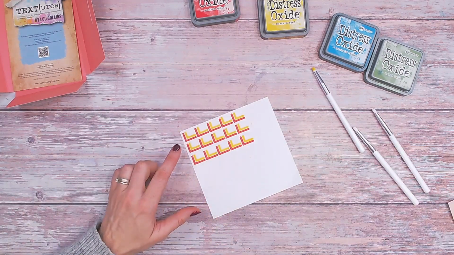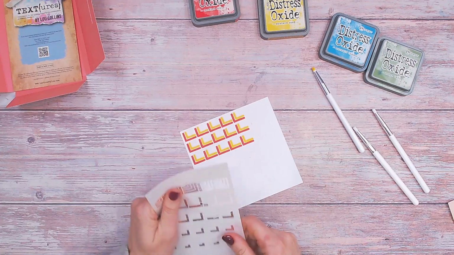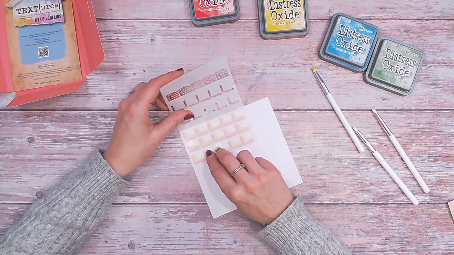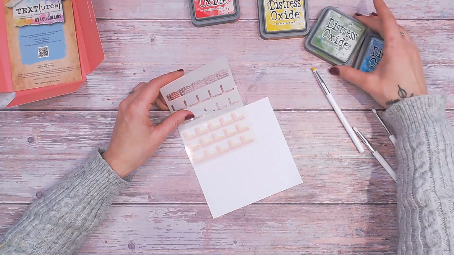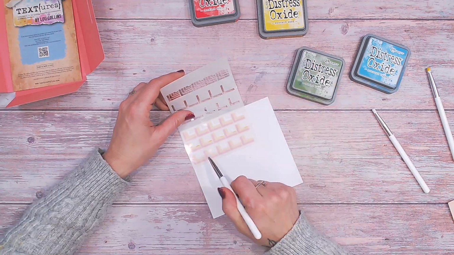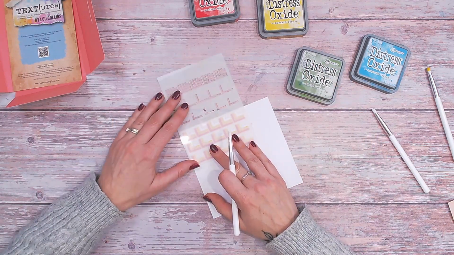So hopefully you can start to see this shape now coming together. So we're going to continue and use the next smallest one, and this time I'm going with a green, and then I'm going to go with a blue for the tiny little L shapes that will go in the centres of each one.